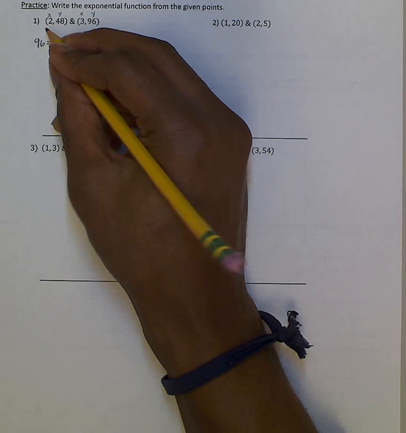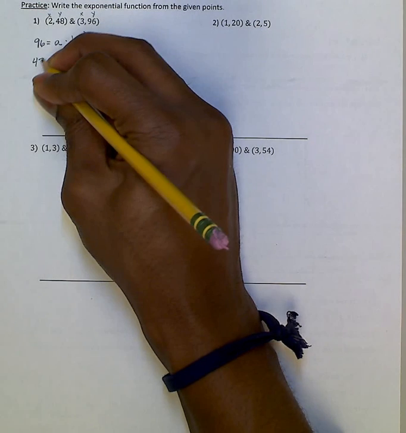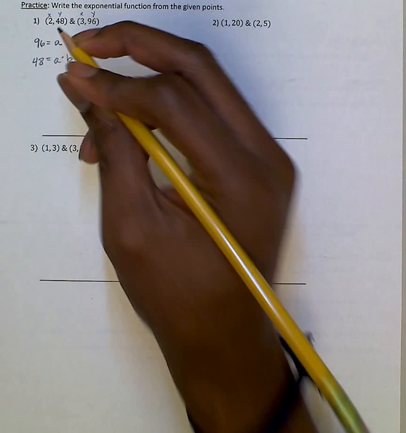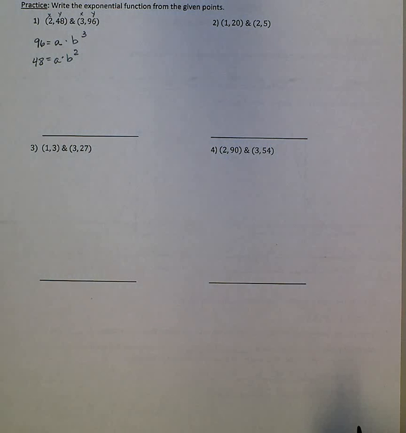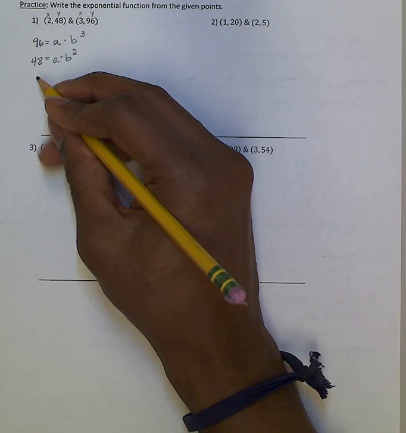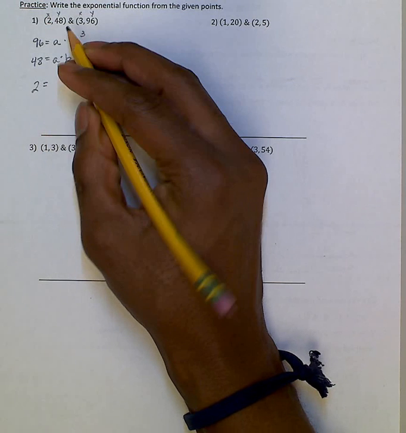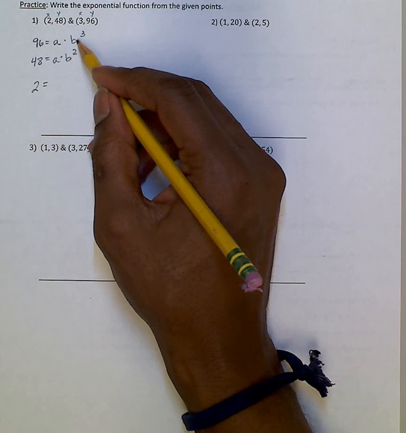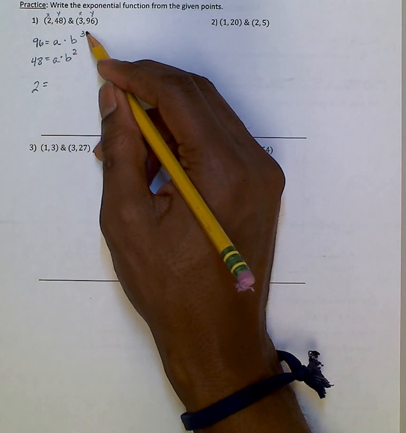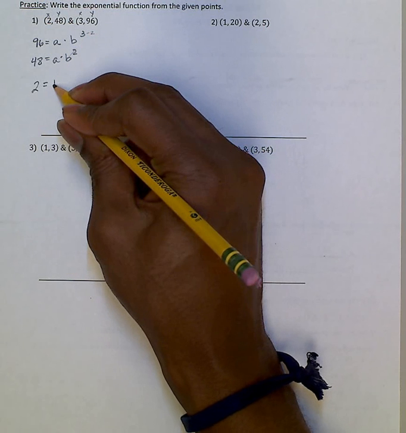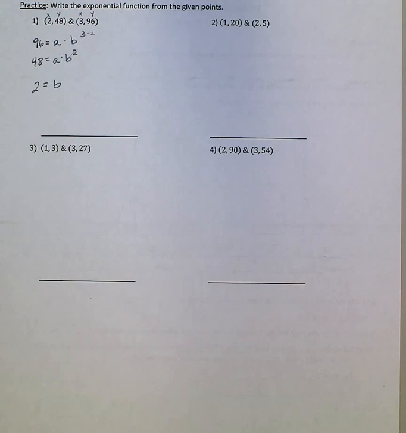And then I'll do the same thing. I'll plug 48 in for y and 2 in for x. That's the exponential system of equations. So now I'm going to divide. 96 divided by 48 gives us 2. A divided by a is 1, cancels each other out. And then b cubed divided by b squared, remember that means we're subtracting, and so we'll get b. So b equals 2.